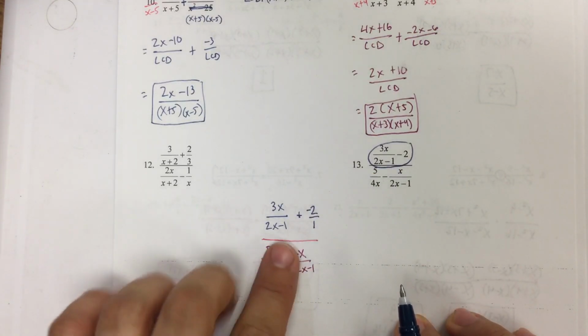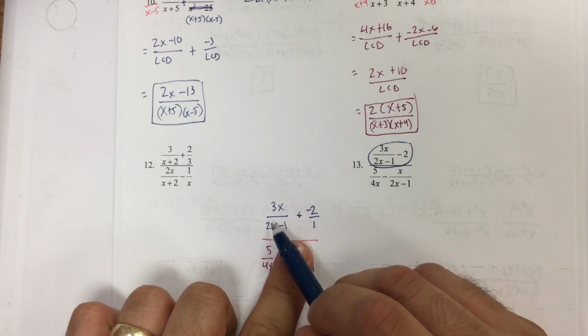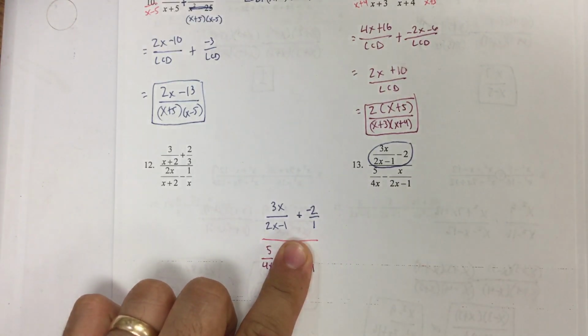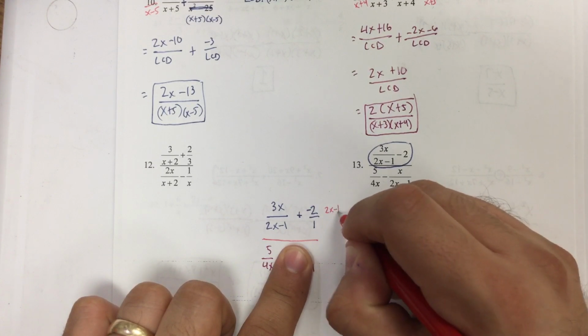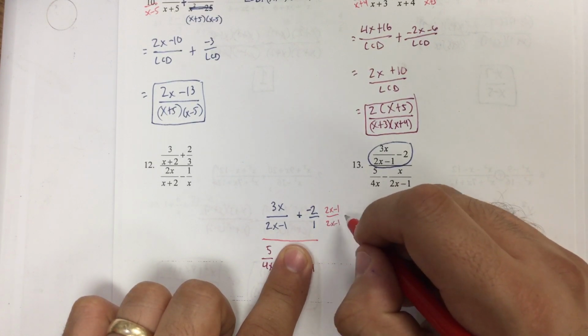Okay, so I'm going to treat this one first. So here I notice it's a 1 and a 2x minus 1, so the LCD is just 2x minus 1, which means this has 2x minus 1, but this one needs to be multiplied in the numerator and denominator by 2x minus 1.